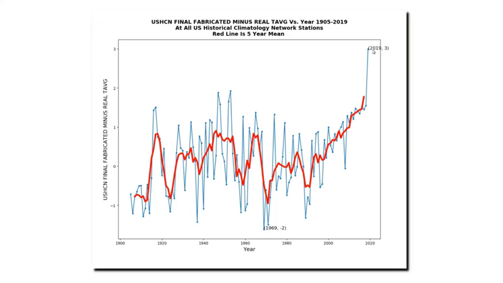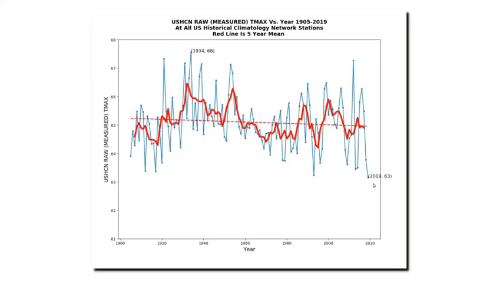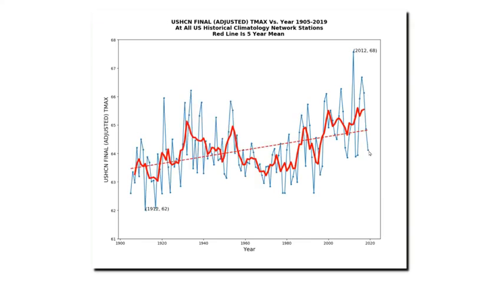This graph shows a difference in temperature between the final fabricated stations and the final measured adjusted stations. You can see how last year the fabricated stations were 3 degrees warmer than the adjusted actually measured stations. NOAA is using some pretty dramatic fake data. And remember that in the measured data set last year was the coolest on record. But in the final data set last year was just about average temperature. It looks to me like this was accomplished by throwing in huge amounts of fabricated and very warm data.